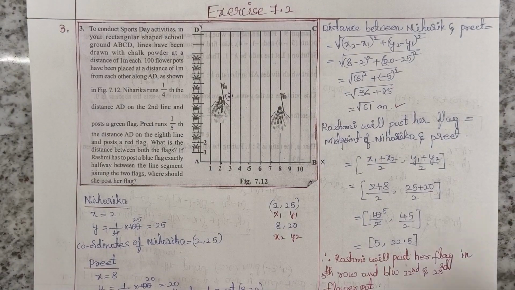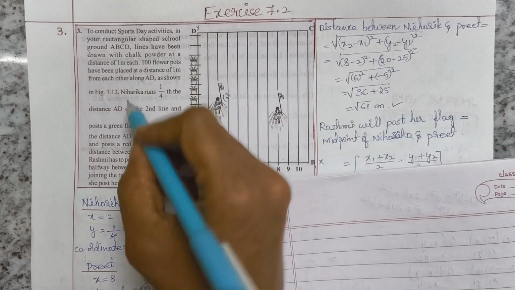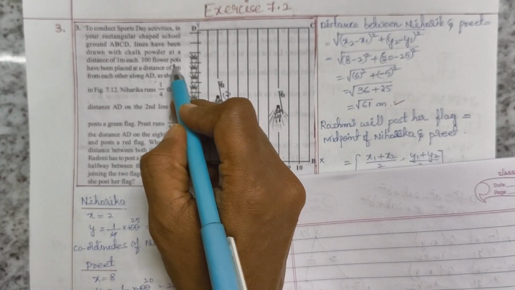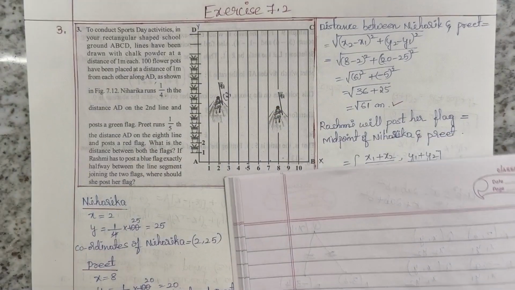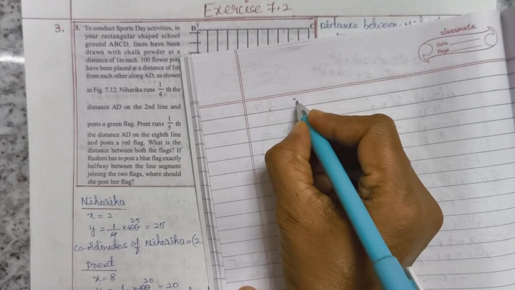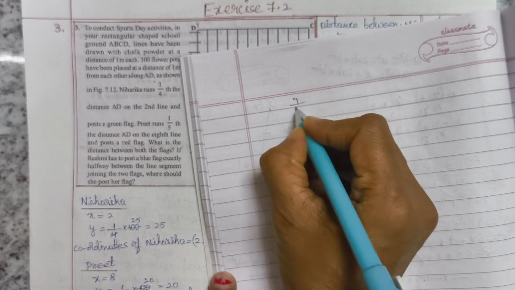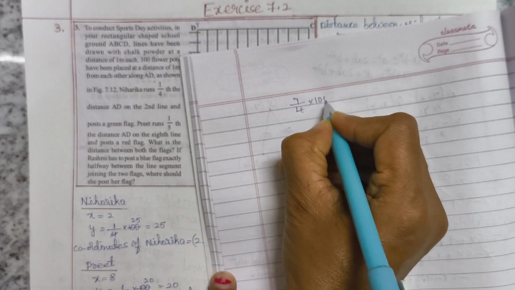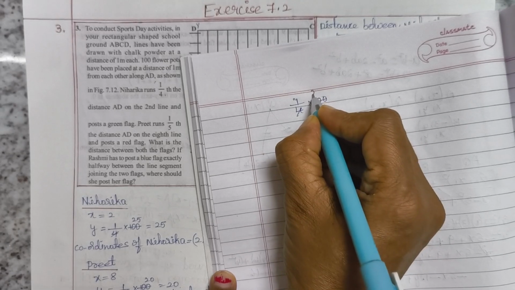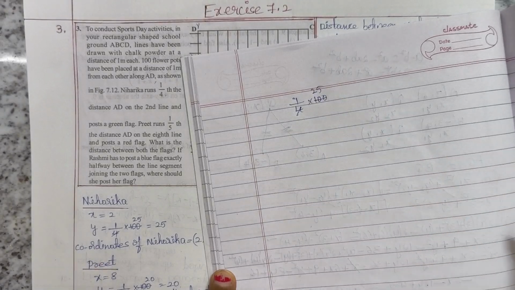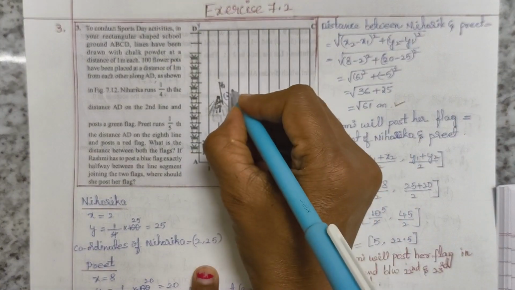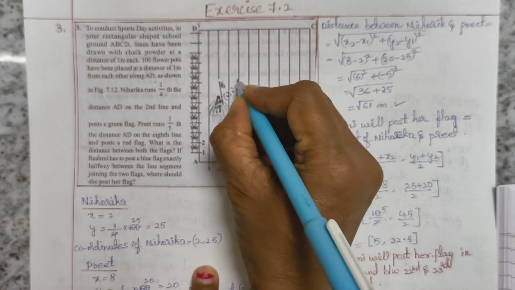And how much did she run out of 100 flower pots? 1/4 she ran. 1/4 of 100 means 25. 4 5s are 20, so the y-axis answer is 25.